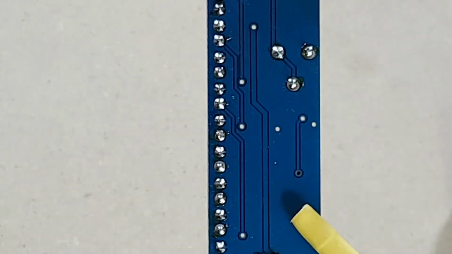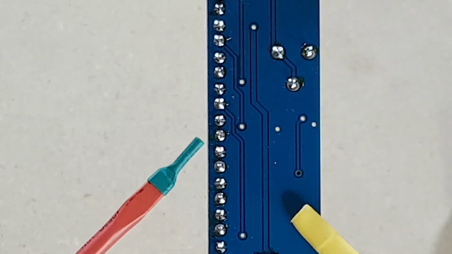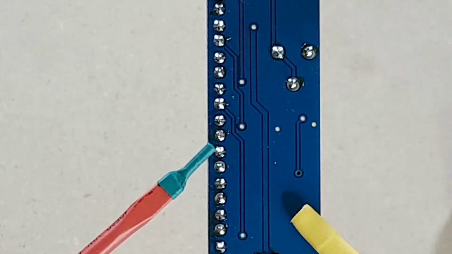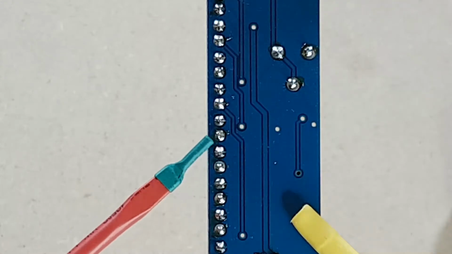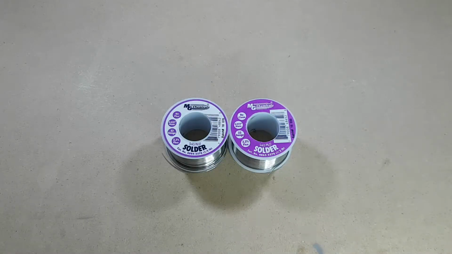intact. So when we're soldering, essentially what we're doing is we're making these solder joints here, and that is the blob of the solder that connects the component lead to the pad of the circuit board and makes a nice solid connection. So the solder itself is one of the most important components of soldering, of course.